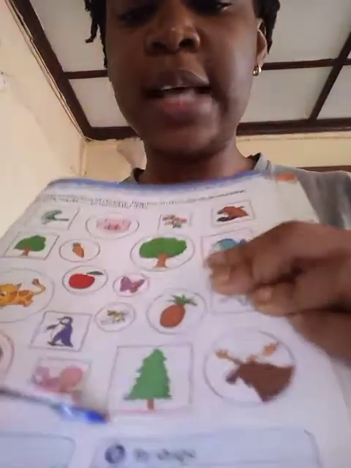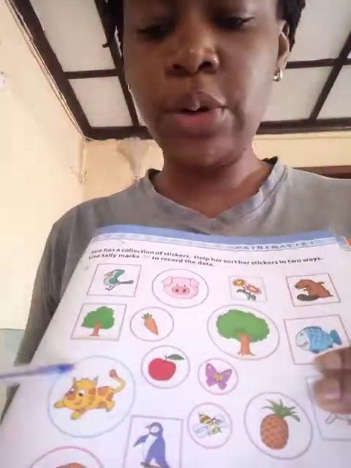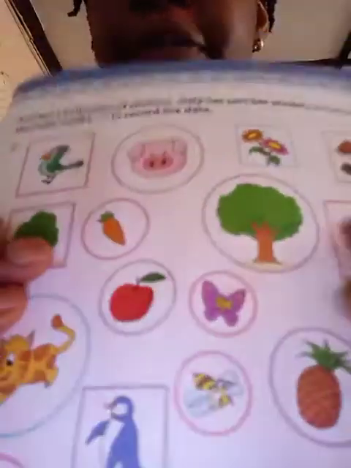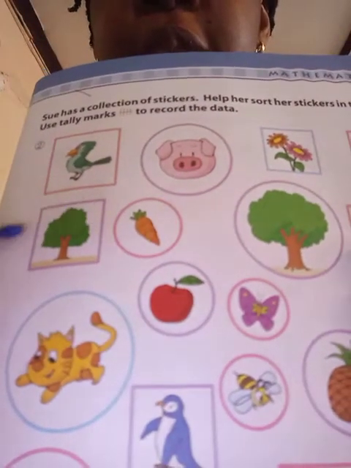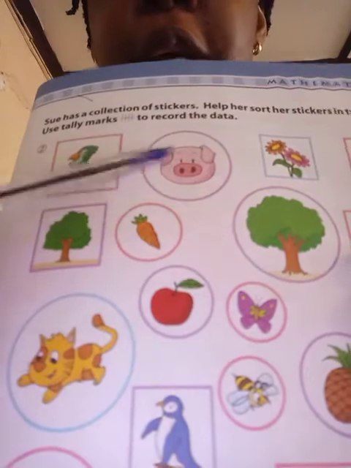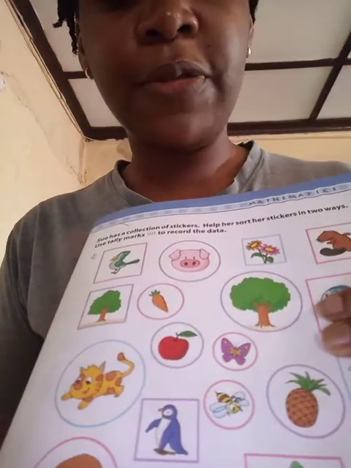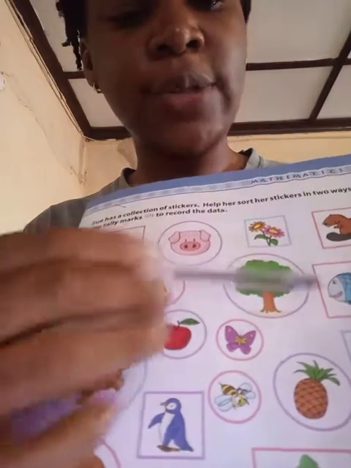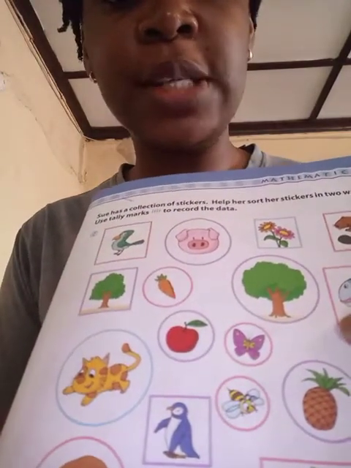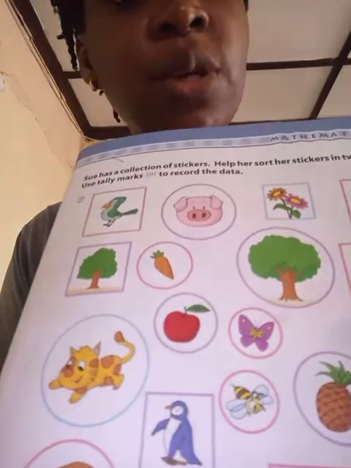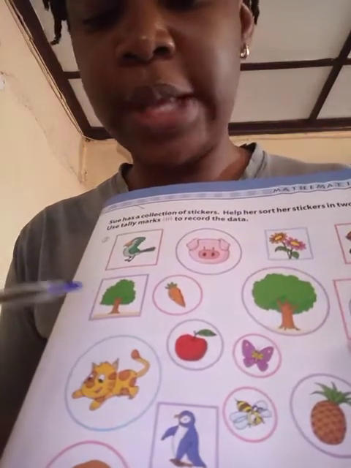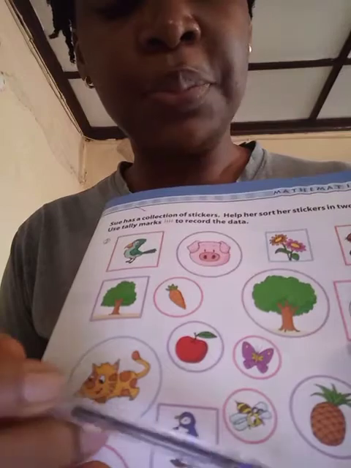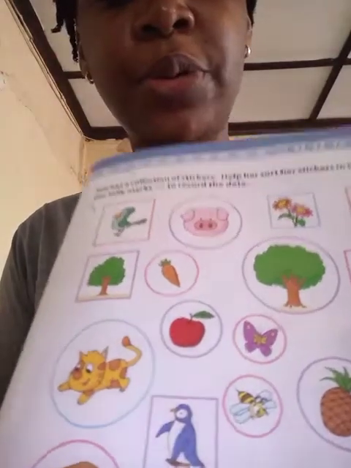I said organize these data by shapes. So when you look here, you can see that we have 2 different shapes. You have some stickers in the square form and some stickers in the circular form. So the first one says count the stickers in the circle form. So count all the stickers in the circle form and represent your work using tally marks, not ordinary numbers. And when you're done with that, you count all the stickers in the square form and you write down your number here using tally marks, not ordinary numbers.